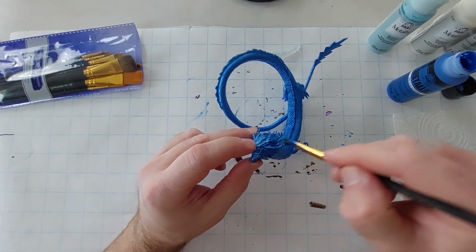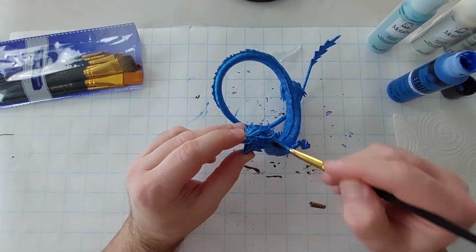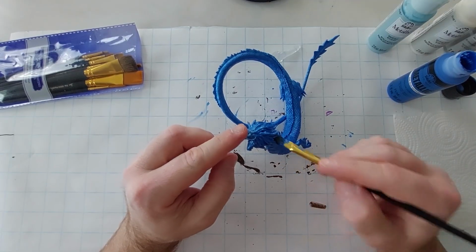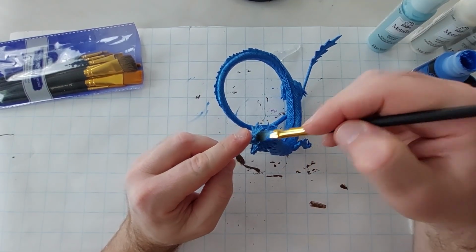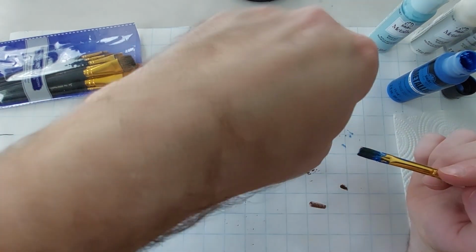And this is going to require a lot more effort than just painting the tail from this angle. So let's hold on by the nose there and spin him around real quick.